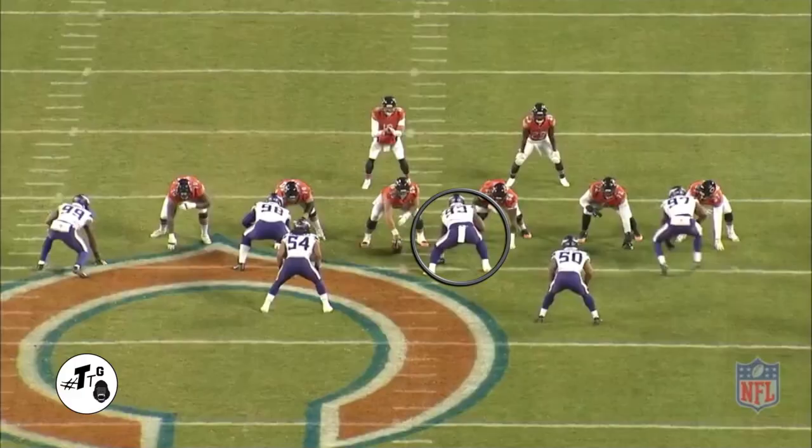11 personnel, outside zone left. Sheldon is in the 1 technique. Sheldon just does a good job of controlling the line of scrimmage and just 2 gapping Daniels' shoulder.